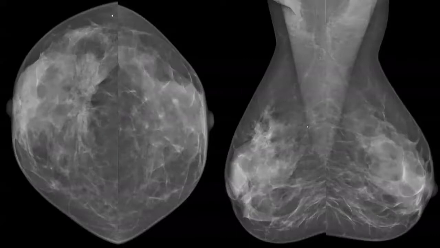About these lesions, the bilateral mammogram, CC and MLO, shows in the right breast a focal area of asymmetry, retroareolar, and an area of architectural distortion involving the central posterior third of the breast.